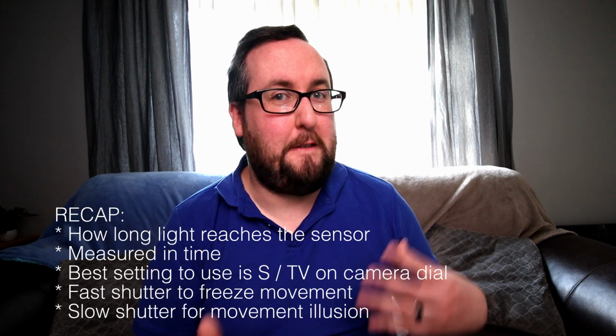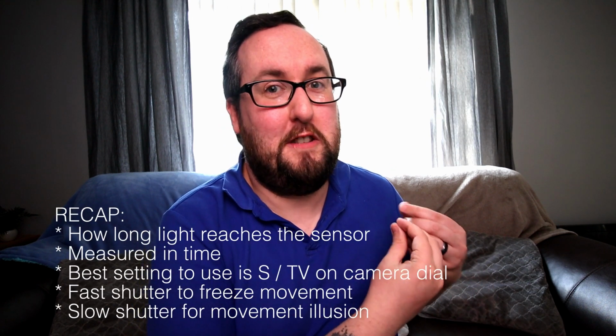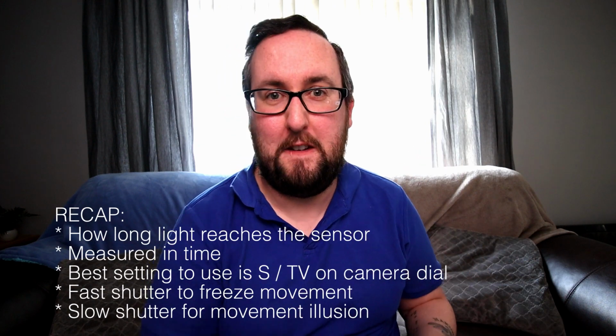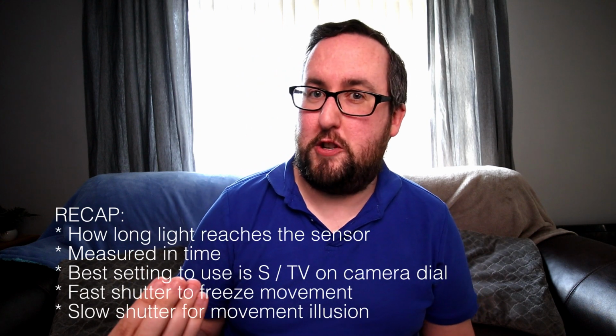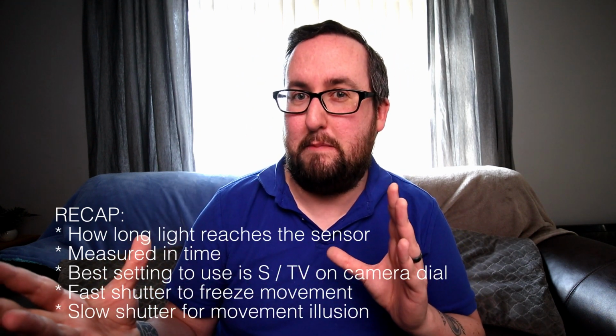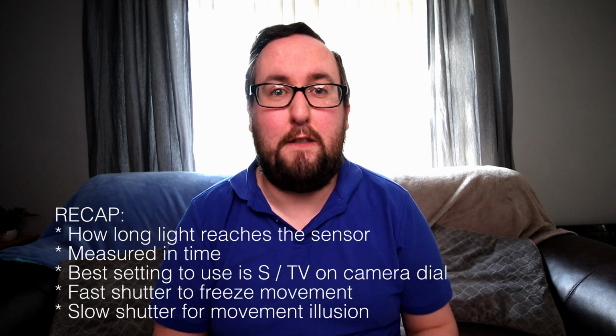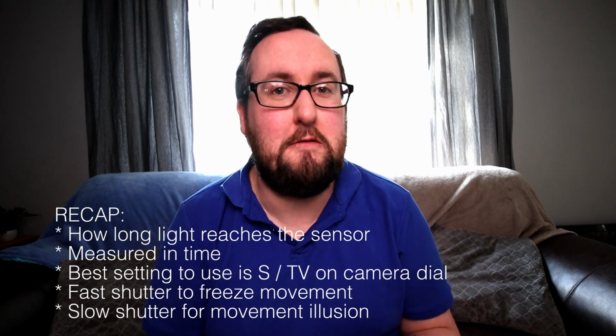And just remember, you can use a fast shutter speed, which has anything to do with movement, if you want to freeze it, like sports or wildlife, or you can use a slow shutter speed if you want to draw things out a little bit more, like say a nighttime type of shot, or you want to do this painting with light that we experimented with in this video. But of course, it's all about experimentation.